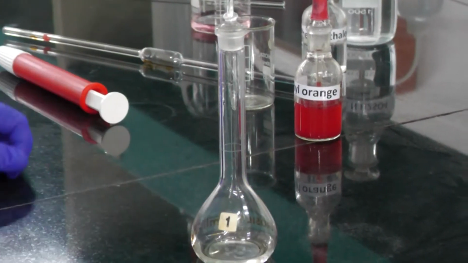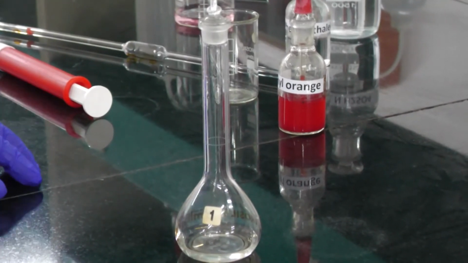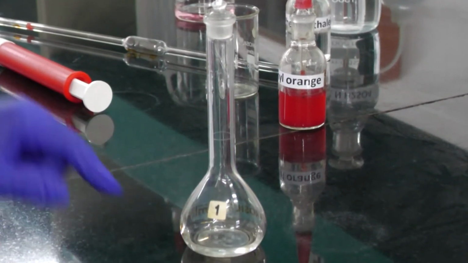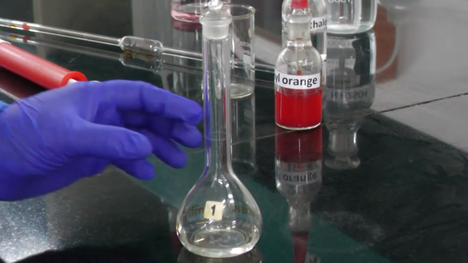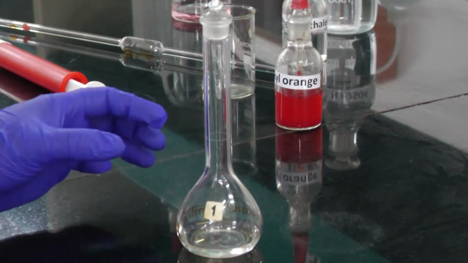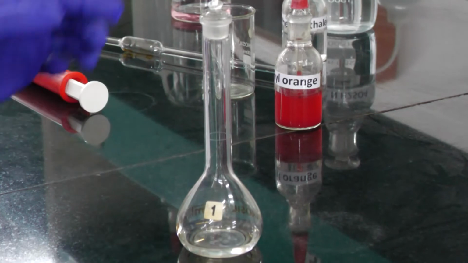Now we need to estimate the amount of sodium hydroxide solution. For that we have taken the unknown sodium hydroxide solution, and we need to make it up in a volumetric flask up to 100 ml with water.